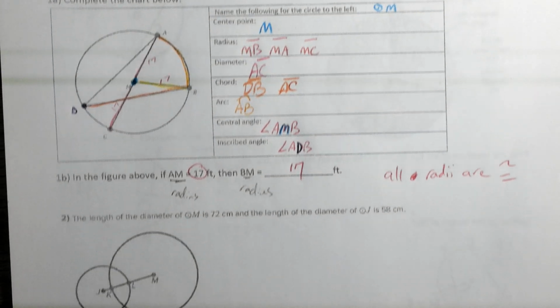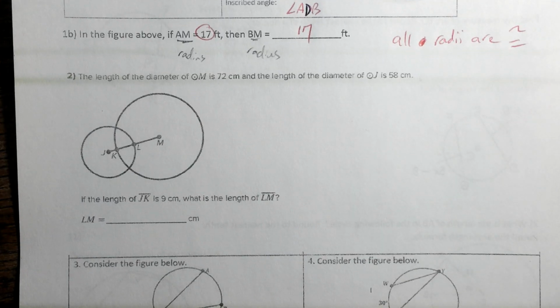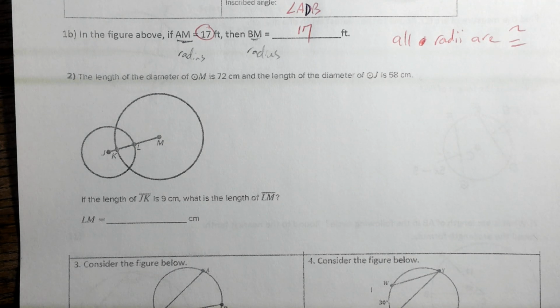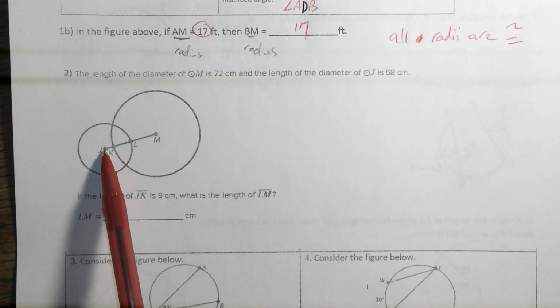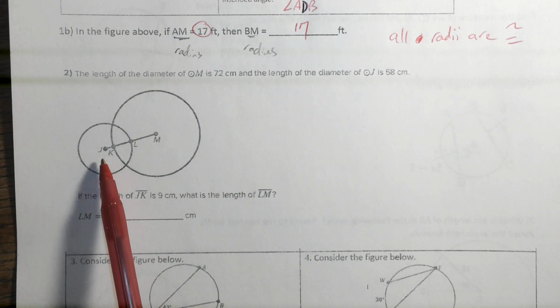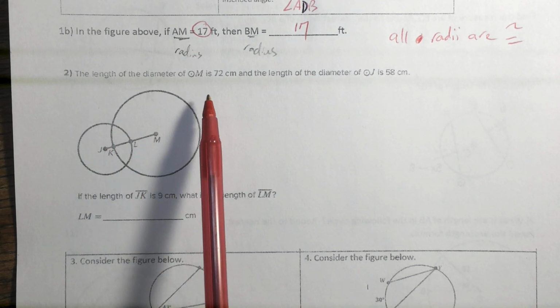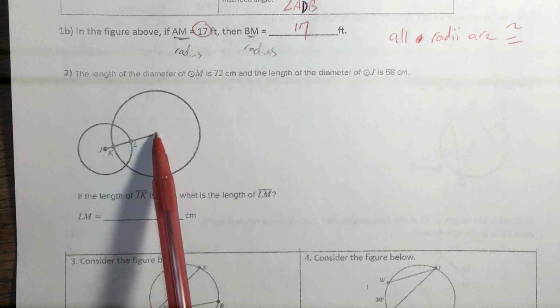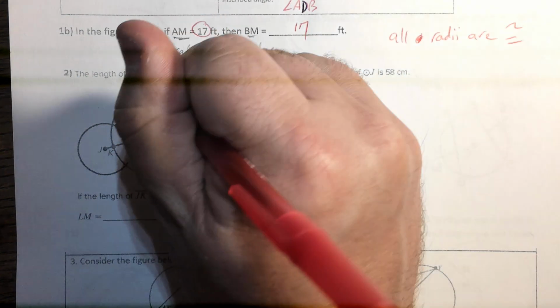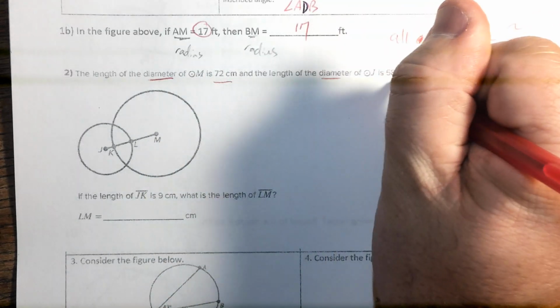Okay, moving on. Number 2. I almost took this out of the review because this one was taken off the test, but I'm trying to make it as simple as I can, and this is just not one of those simple ones. So we have point J and point M that go with these circles. The diameter of M is 72. We're dealing with the radius, which is half of that. The diameter for J is 58.